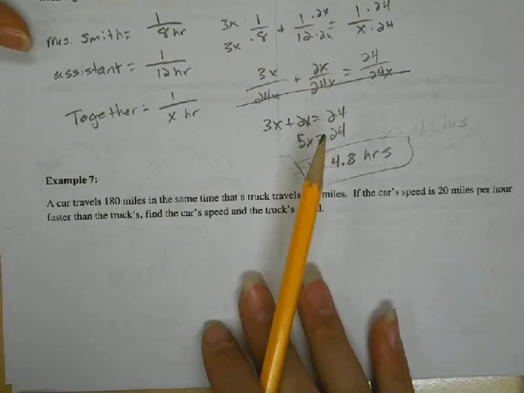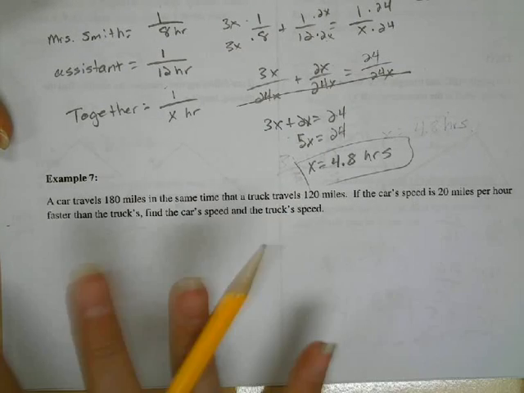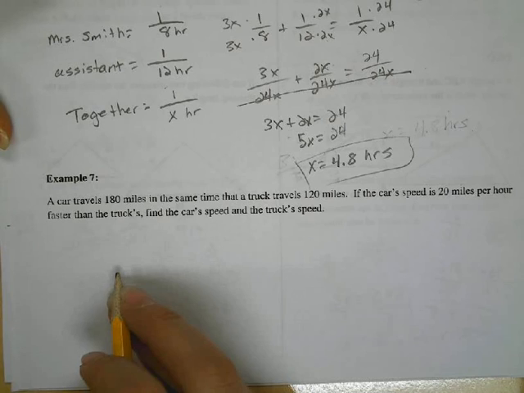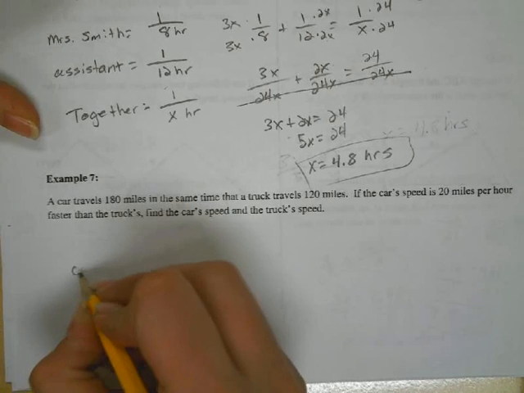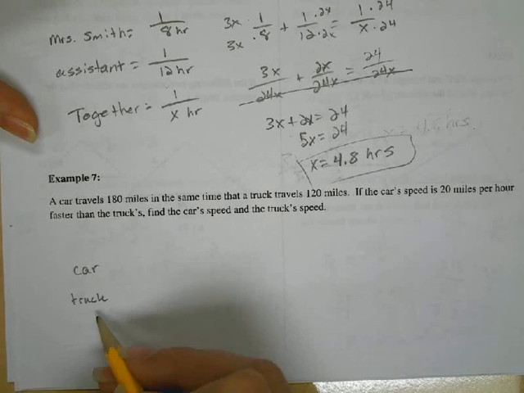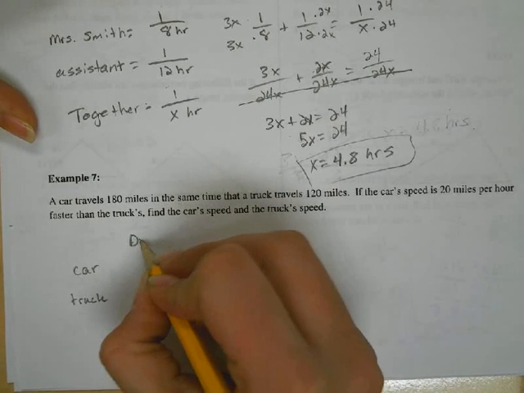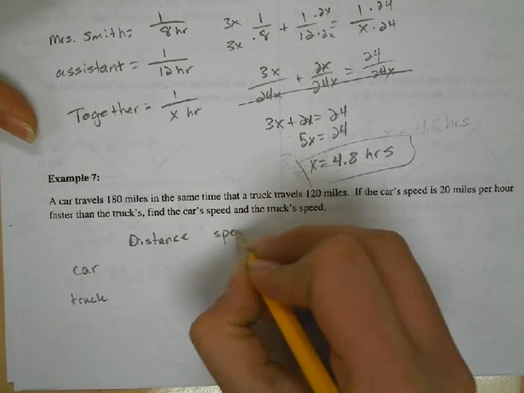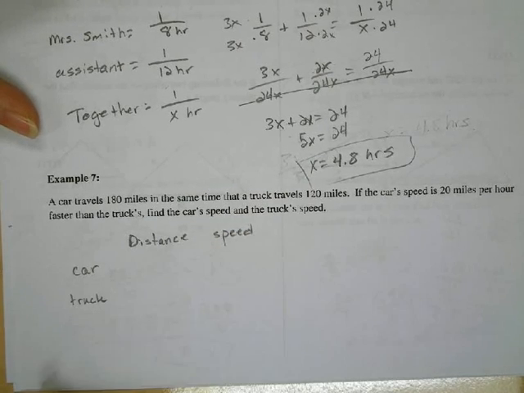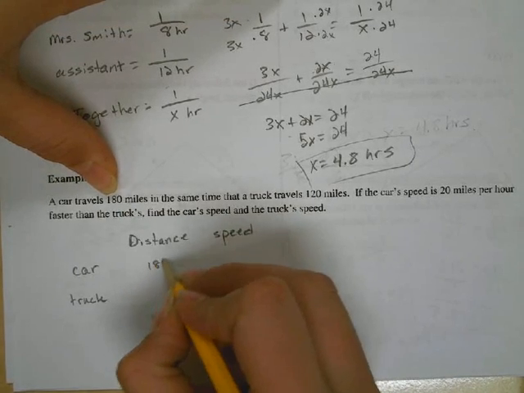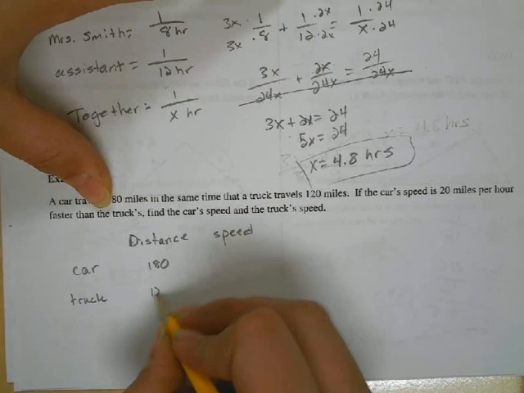And the easiest way to make sure that you stay consistent, because remember these things are all about staying consistent with your ratios, is to write, we've got car and truck. Okay, that's going to be my two different pieces. I've got car and truck, and I've got distance, and I have speed. So starting with the car is going to go 180 miles, and the truck is going to go 120 miles.